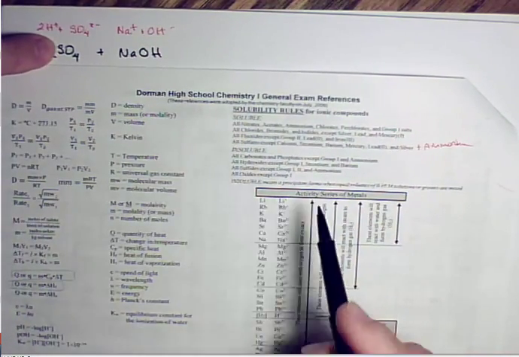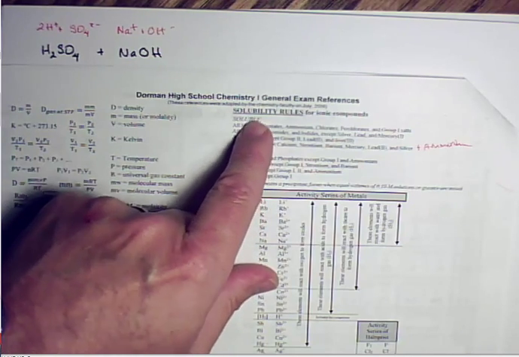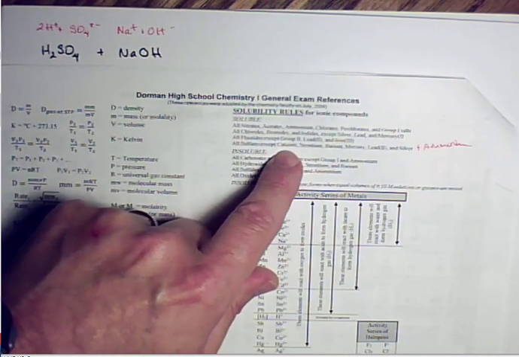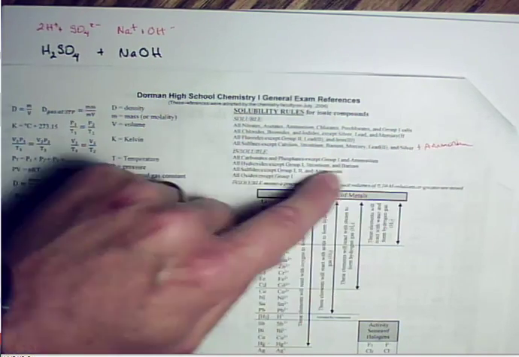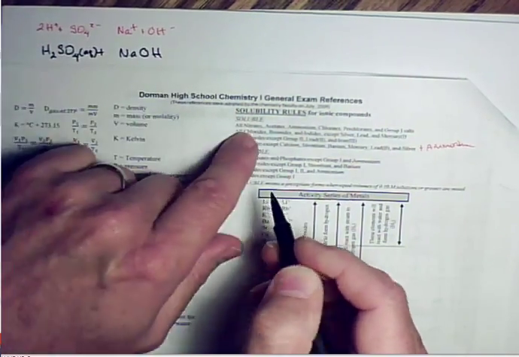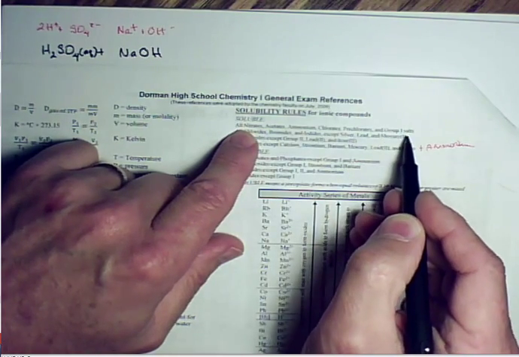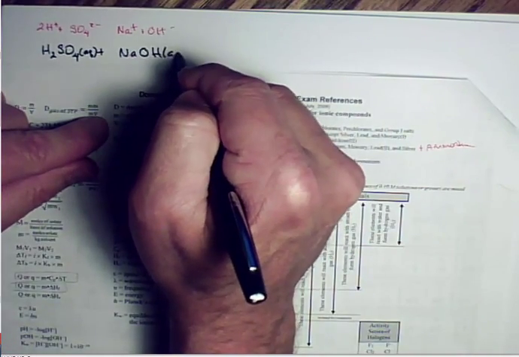When we have sulfates, it says right here in the solubility rules, they are always soluble unless they're bonded with calcium, strontium, barium, mercury, lead 2, silver, or ammonium. Well, the hydrogen is none of those, so this is going to be aqueous. And sodium is in group 1, so it says group 1 salts are always soluble. There's no exception for that, so that's aqueous.